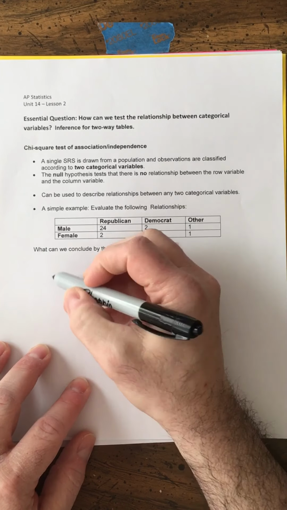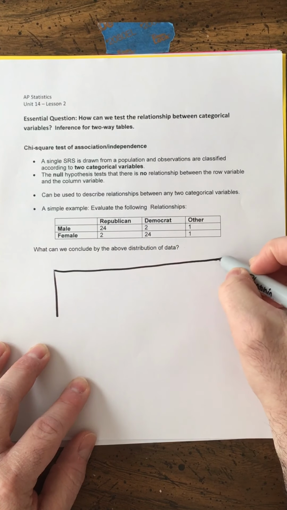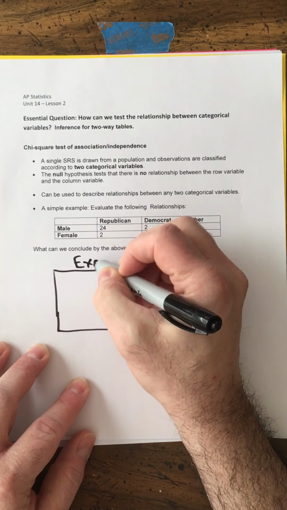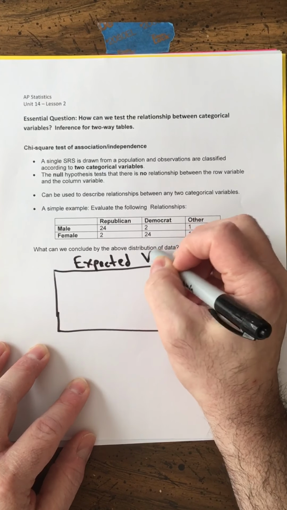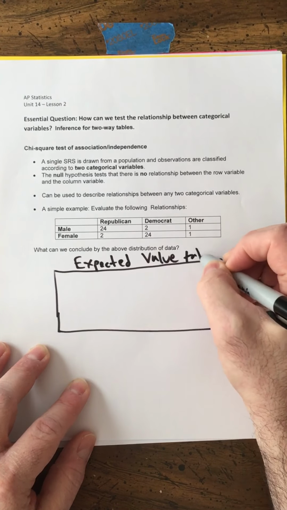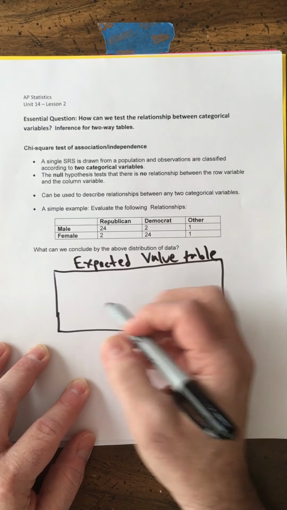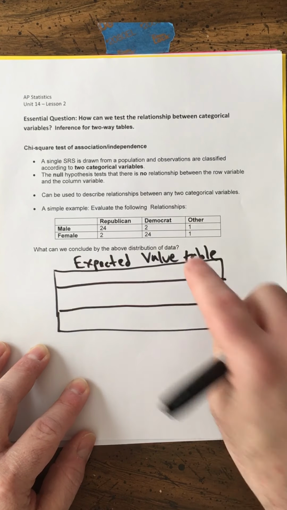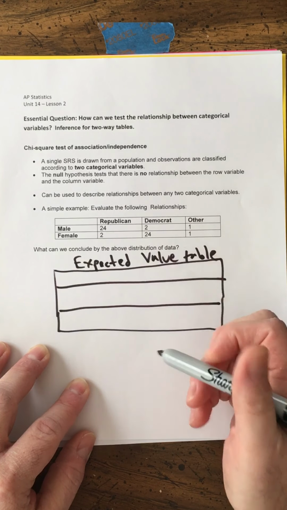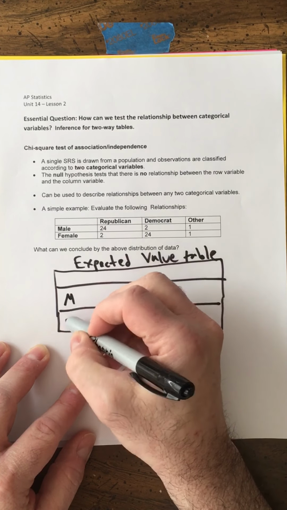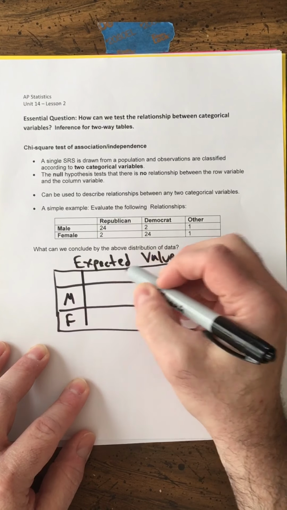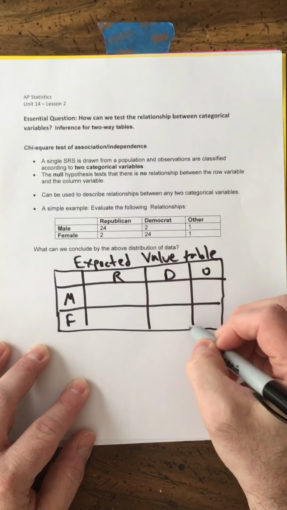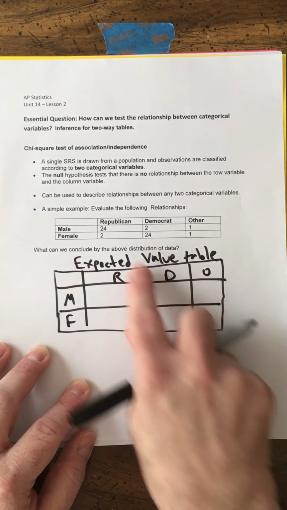So you are always going to, on a test, or especially on the AP exam, make the expected value table. And it's going to look just like the table you had, with the exception that instead of having the actual counts, they're going to be the expected value counts. So here you have male, female. Here you have Republican, Democrat, and other.